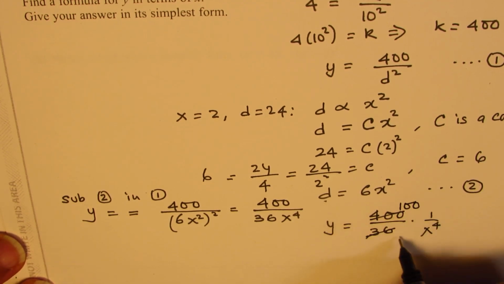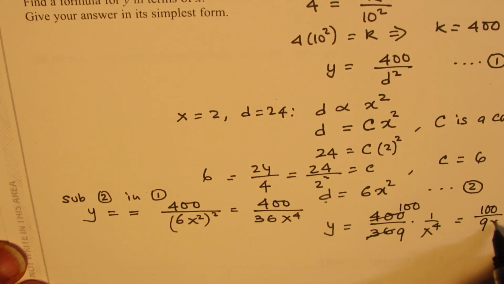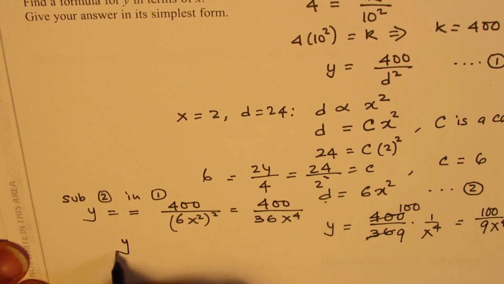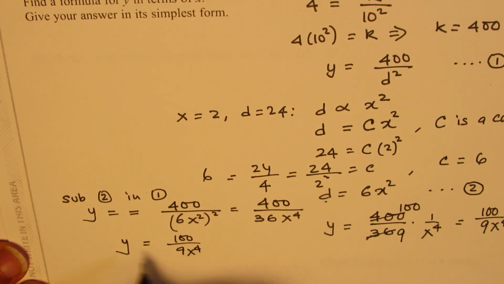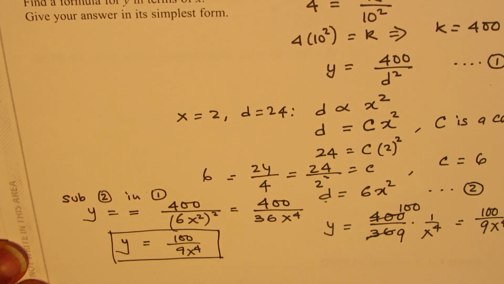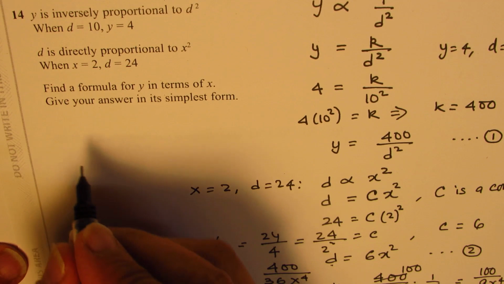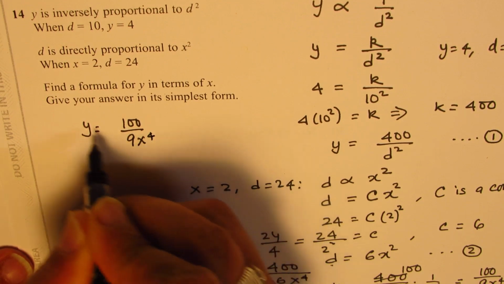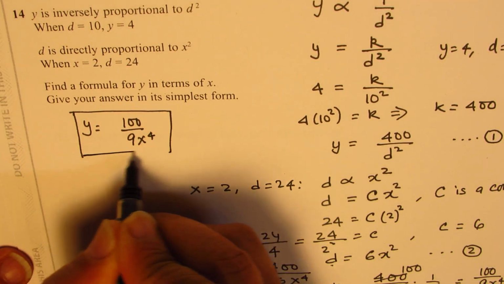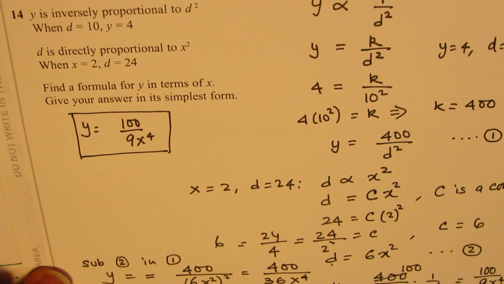So that means 100 over 9, right? So that gives us 100 over 9 x to the power of 4, correct? So we get our relation y equals 100 over 9 x to the power of 4. So that becomes our answer, right? Let me rewrite the answer here. We get y equals 100 over 9 x to the power of 4. So I'd like you to go through these steps once again, understand, and then move forward to the next question.